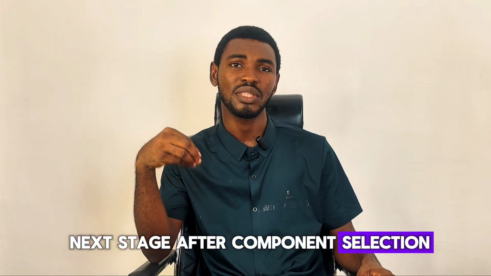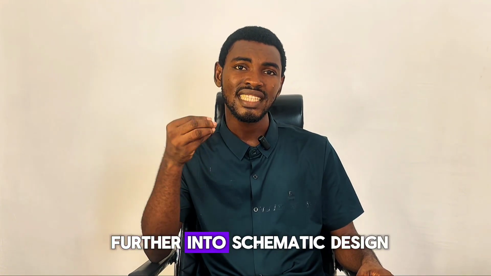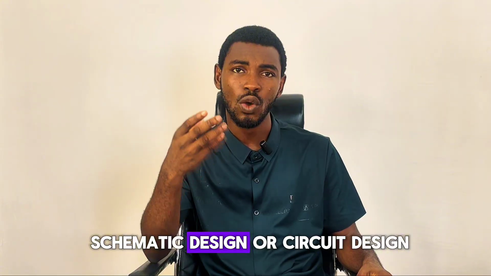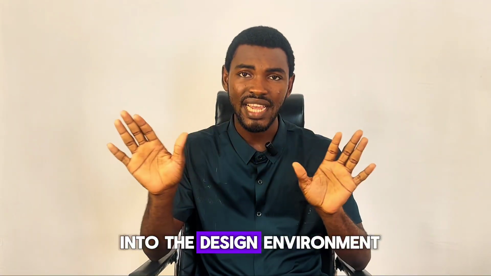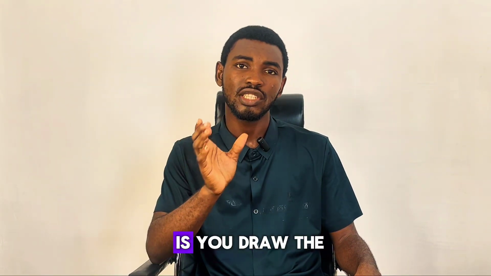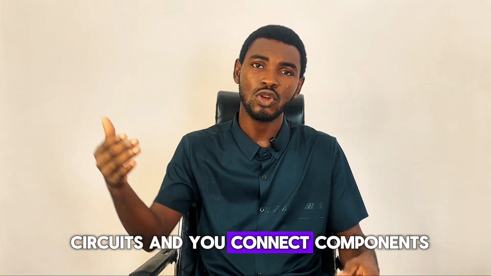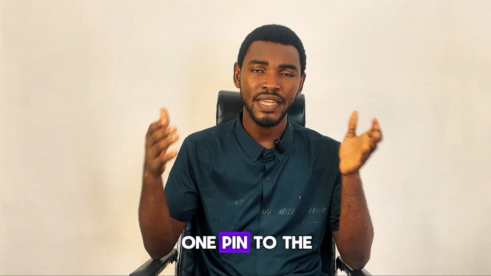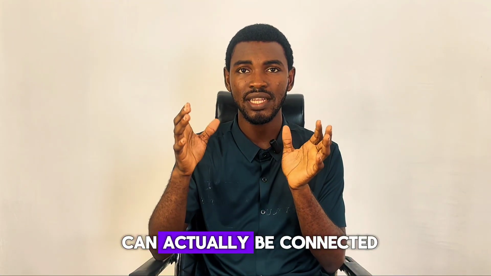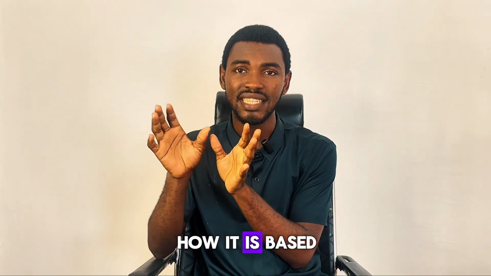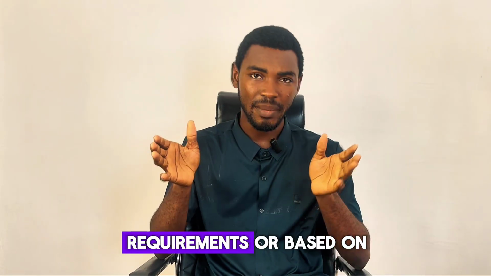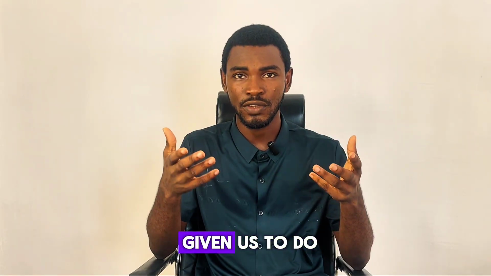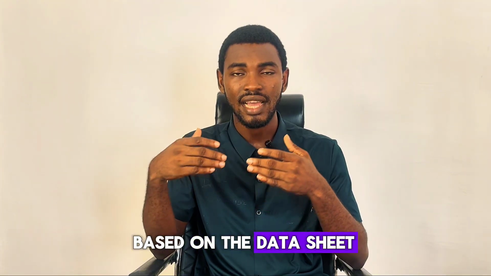After component selection, we now move further into schematic design. We either call it schematic design or circuit design. This is where you draw the circuits, you bring the components into the design environment, and you connect components one pin to the other so that they are connected the way the manufacturer requires, based on what the manufacturers have given us in the data sheet and all that.